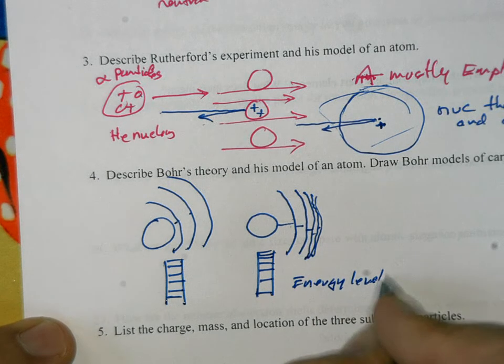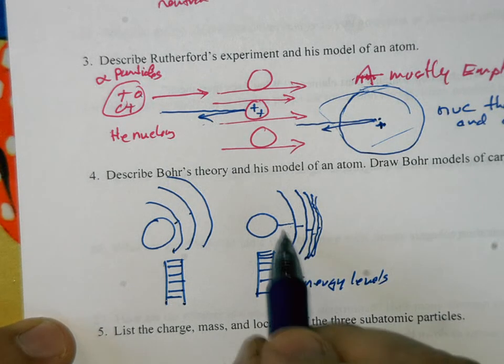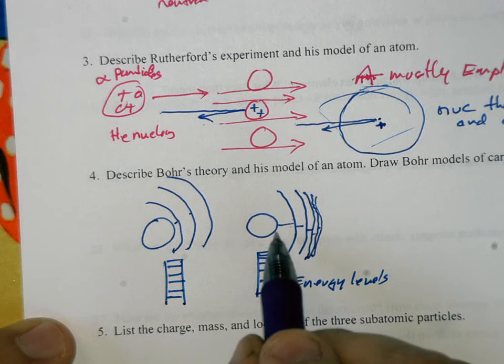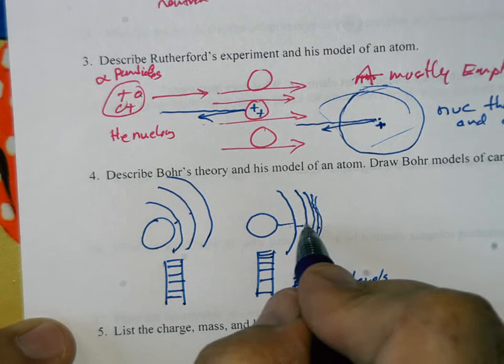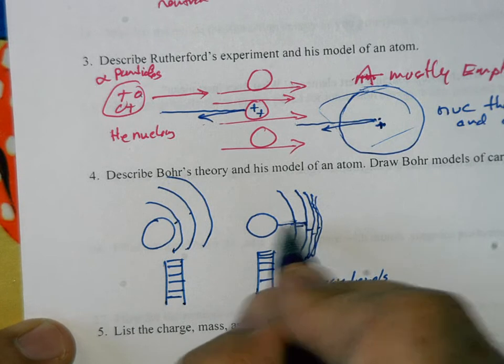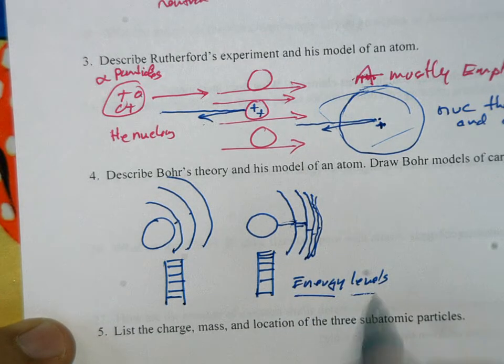He was experimenting by adding energy and measuring how much energy it took when the electrons got pushed up to their excited state. Then when the electrons would drop back down, he could measure the energy drop. And that's where he came up with the energy levels.